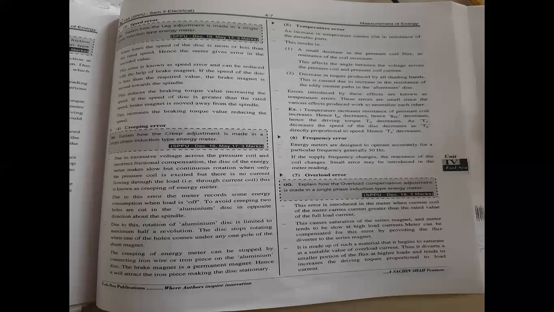Hence the driving torque decreases. As TD decreases, the speed of the disc decreases. As TB is directly proportional to speed, TB also decreases. Means as the temperature increases, both the driving torque and braking torque decrease.